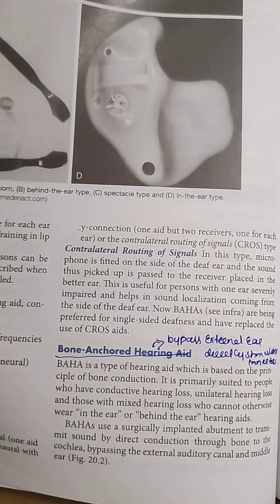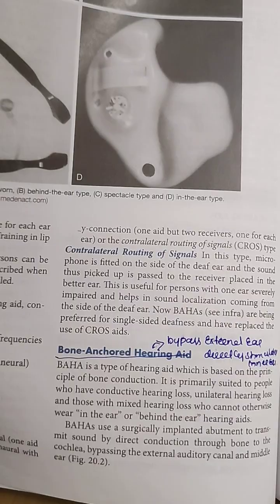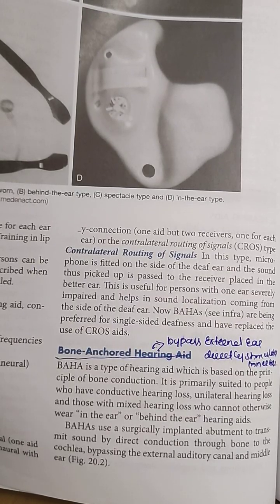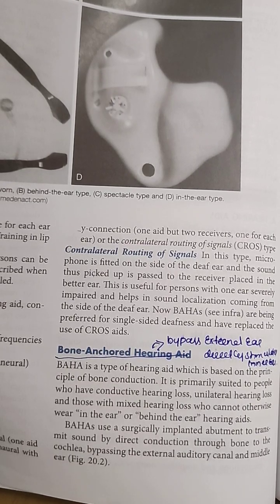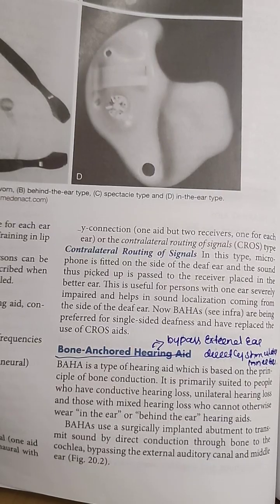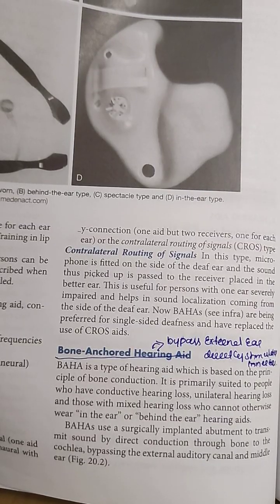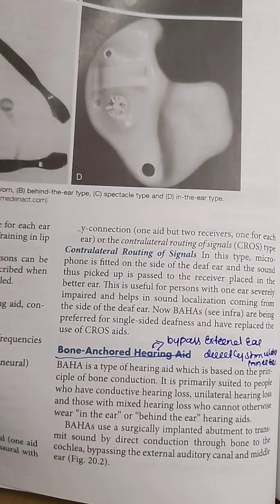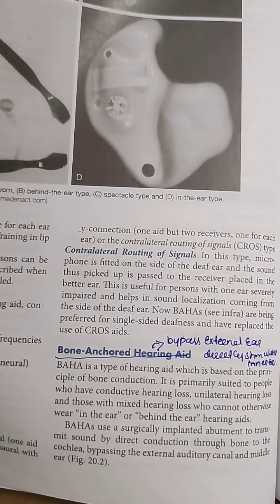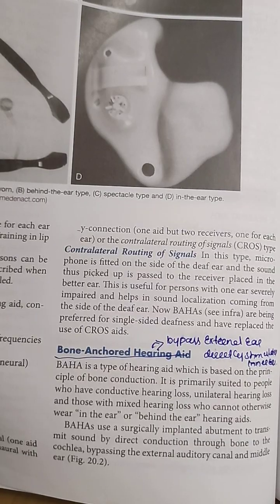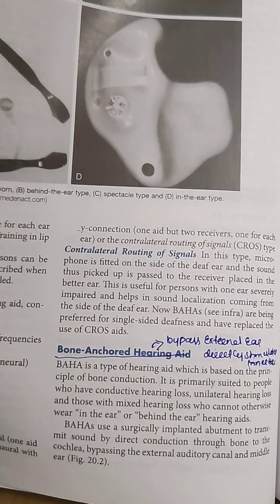Okay, so here there are some prerequisites for using this bone anchored hearing aid. The child should be greater than 5 years, and the inner ear should be working. We are bypassing the signals from the external ear to the inner ear, so the inner ear should be functioning. The sensorineural hearing loss should be less than or equal to 45 decibel. So the prerequisites are that age should be greater than 5 years and the sensorineural hearing loss should be less than or equal to 45 decibel.